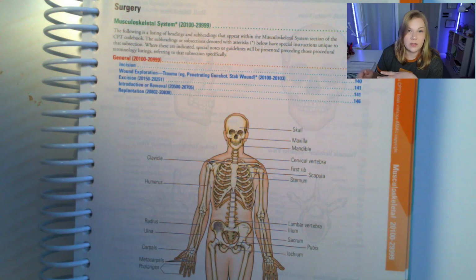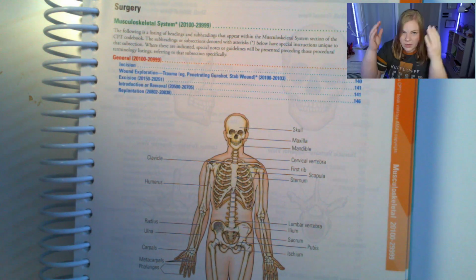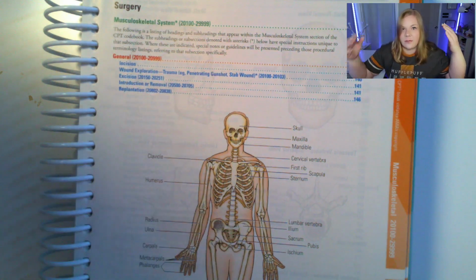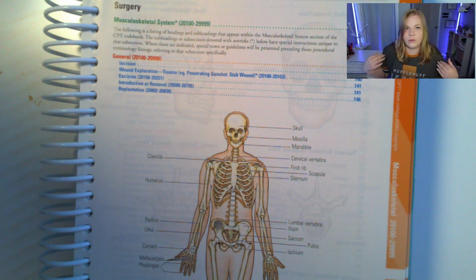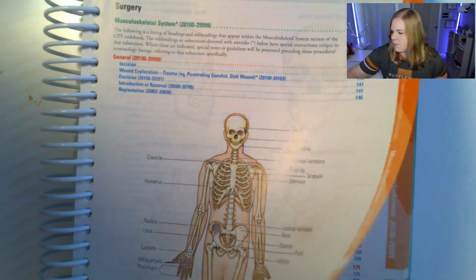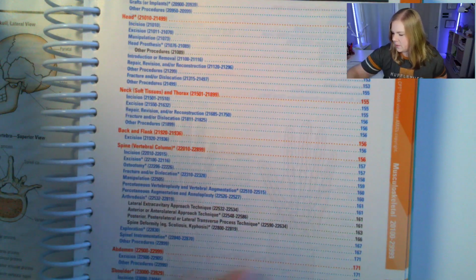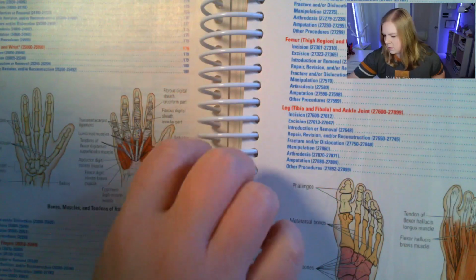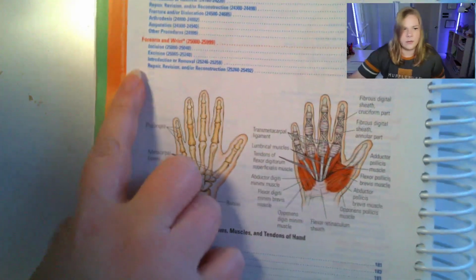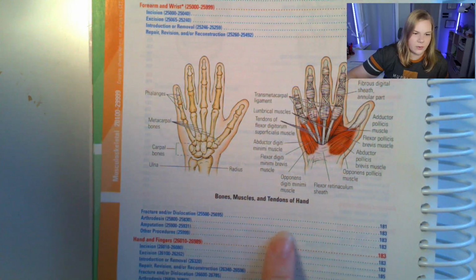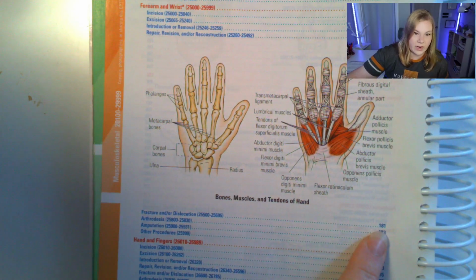So here's our CPT book, and they order it in most cases from top to bottom, head to toe. So we're going to start with our procedures of the head, and then after that, it'll be procedures of the neck, procedures of the shoulders, and down to your feet. So forearm would probably be after neck, and let's see, neck, back, spine, arms, shoulders, here we go. So if we look under forearm and wrist, right there is our fracture code. And again, I'm using the 2022 book, so that's on page 181.